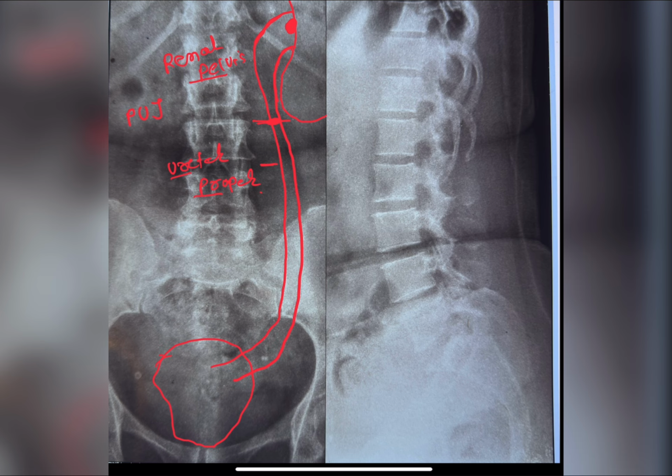Then another constriction you can notice is at the level of its fusion with the urinary bladder. Around here, the terminology that you will come across is the VUJ. V stands for the vesicle, and the vesicle is nothing but the urinary bladder. U stands for the ureter proper and J stands for the junction. These are the two terminologies you can come across when you are looking at the CT of the abdomen. Generally, you will find that a stone gets trapped at the PUJ and at the VUJ level.